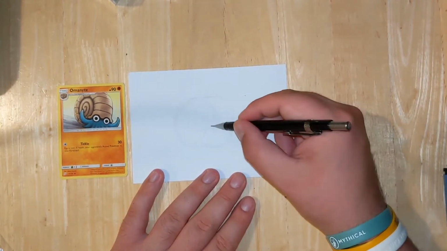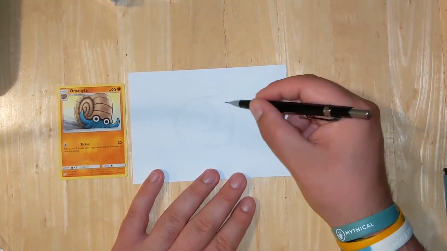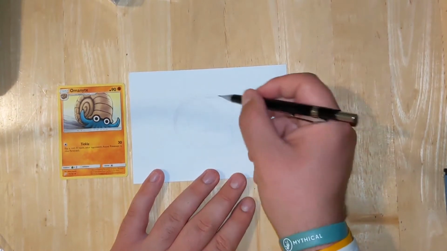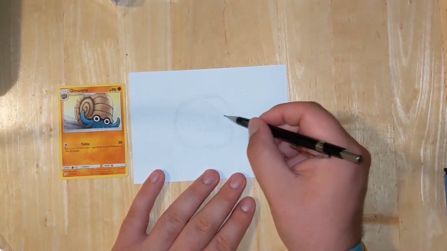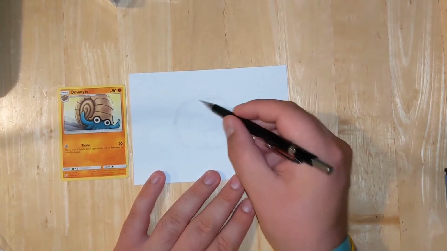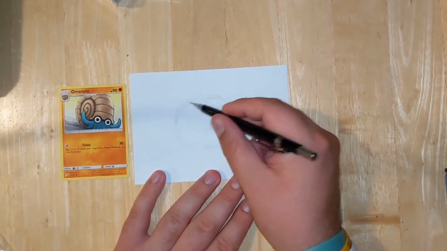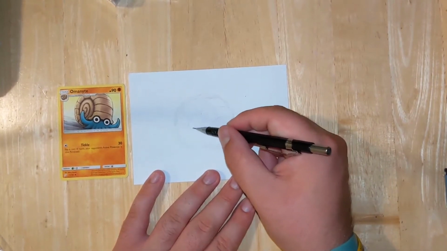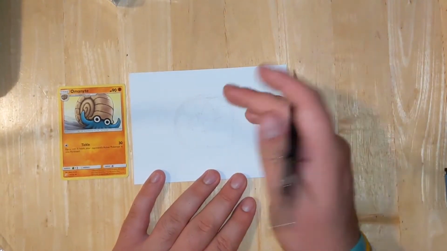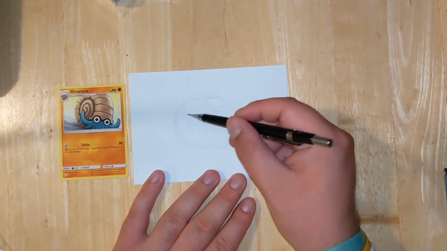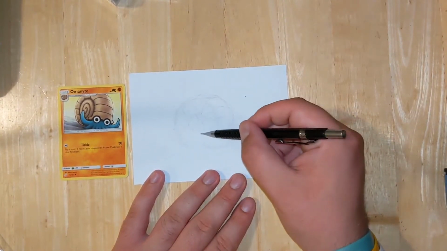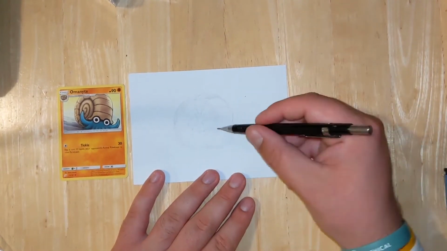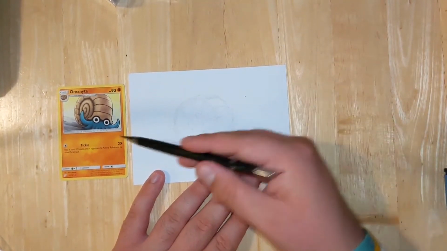Then this will be the rest of the shell here. We can add the lines, the nice pattern that goes round. Now on Ammonites, the creature that this is obviously based on, these rings represent how old the creature was, which is quite interesting. So yeah, let's add some tentacles.